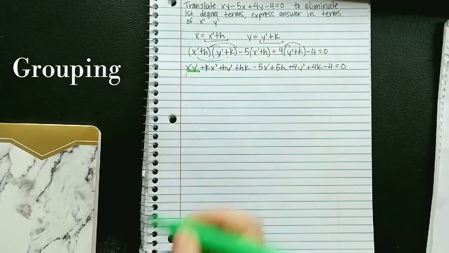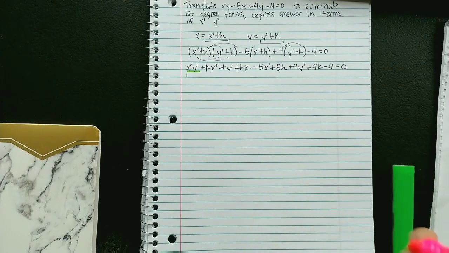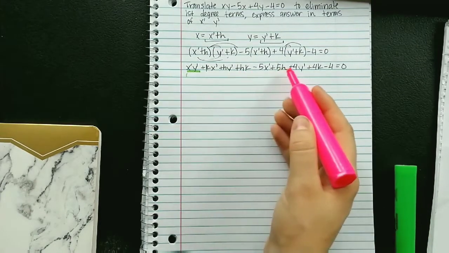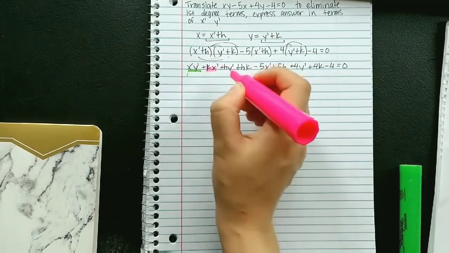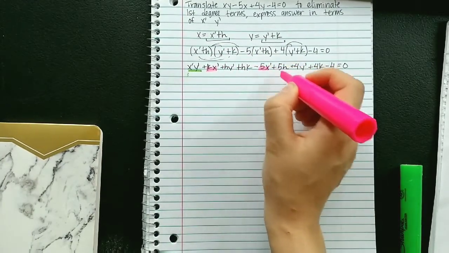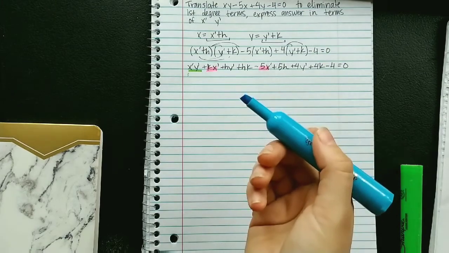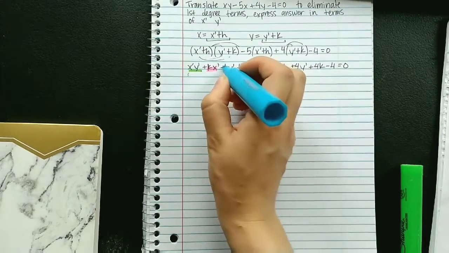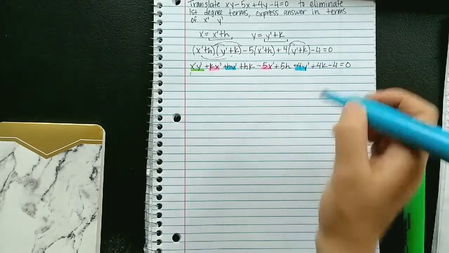But this next step is called grouping. So I'm going to start off by looking for all the terms that have an x prime and a y prime, and there's just that one. So now I'm looking for terms that involve an x prime. So we found that one and that one. Okay? The next group we're looking for are all terms that include a y prime, and it's just that h term there and the plus 4 there.